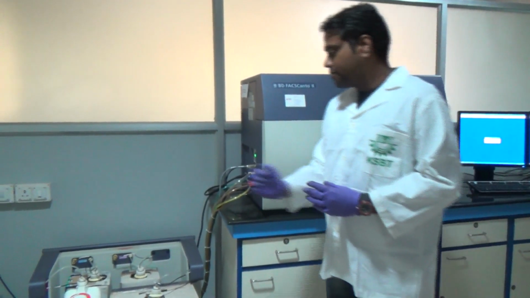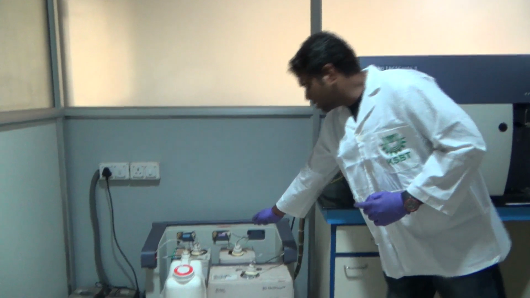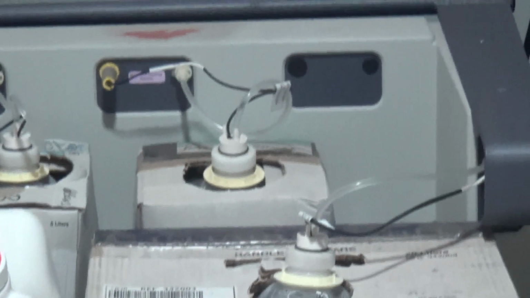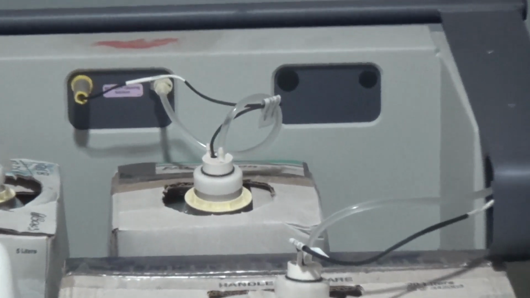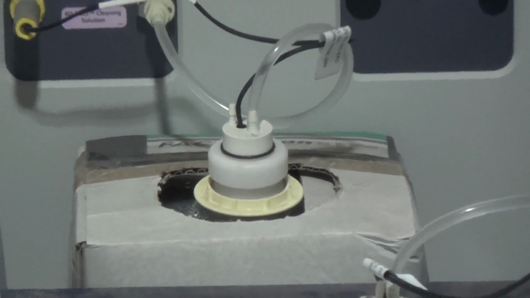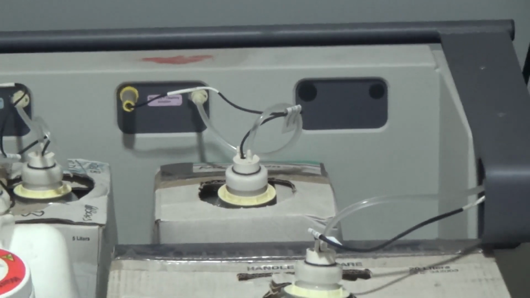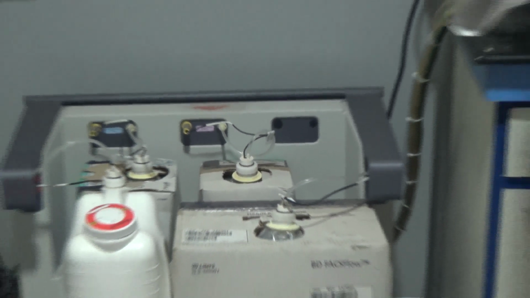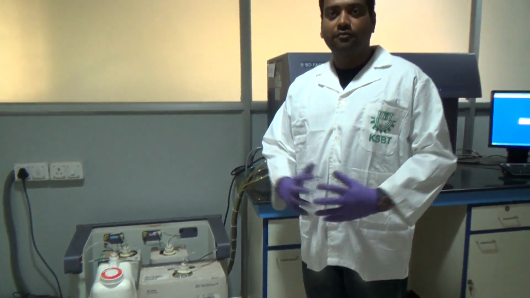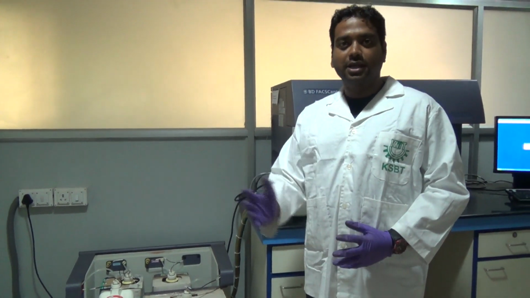Next we have FACS Clean, the second one. Exactly as the name suggests, it will clean the flow cytometer after a single run. Why is it necessary? Suppose in a hospital 1,000 samples are coming. Some are cancer positive cells, some are cancer negative cells.